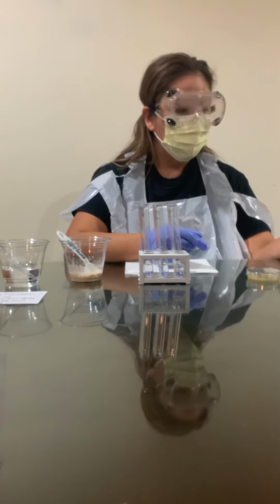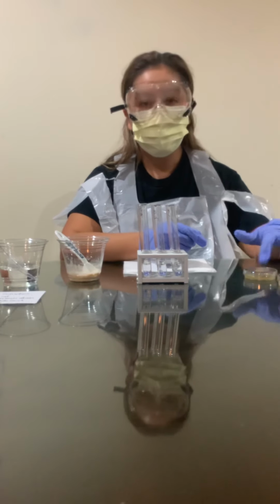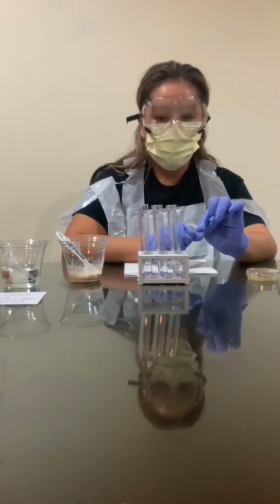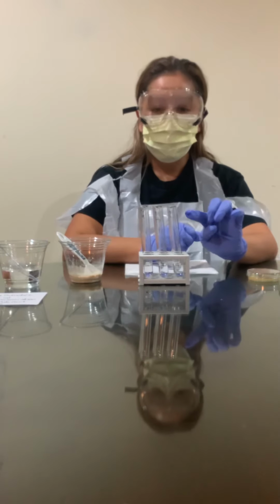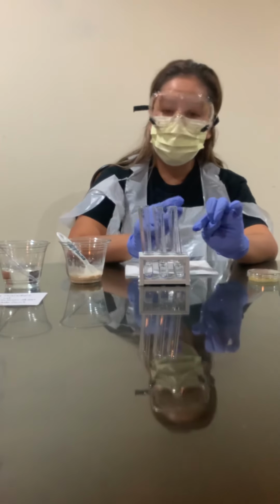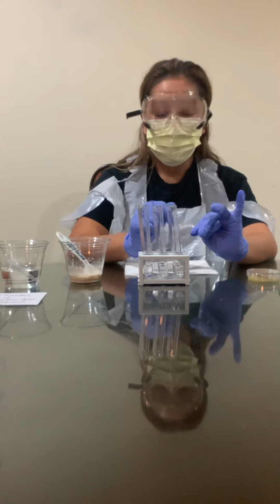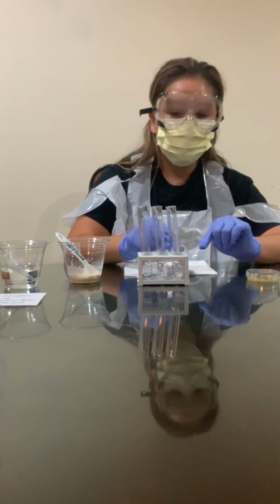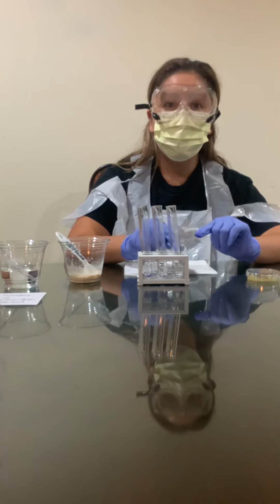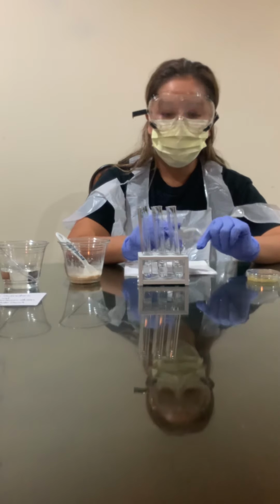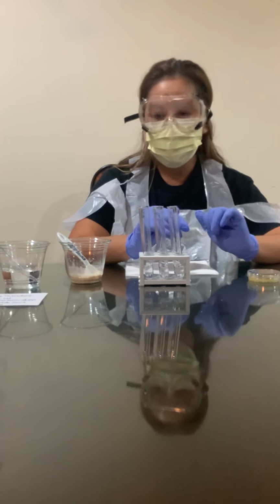So there's 1, 2, 3, 4, 5, 6. I also have my test tubes labeled as well, 10-1 through 10-6, and I've already filled them with 2.5 mLs of distilled water. I prepped all of that ahead of time.